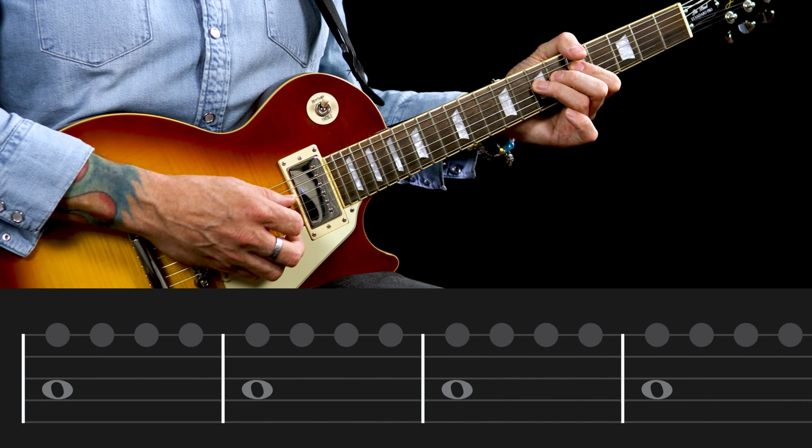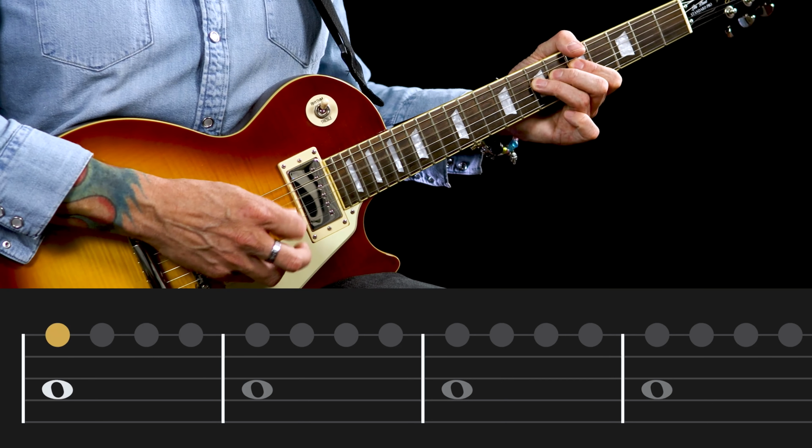1, 2, 3, 4. 2, 2, 3, 4. 3, 2, 3, 4. 4, 2, 3, 4. So I'm playing on the beginning of each bar and allowing the note to ring for the remaining beats.